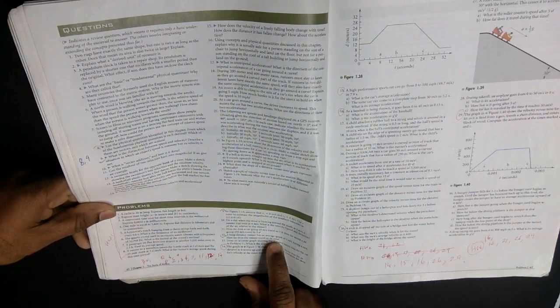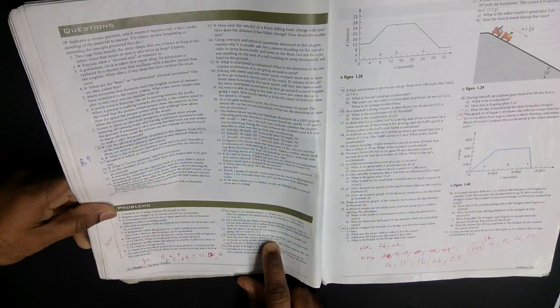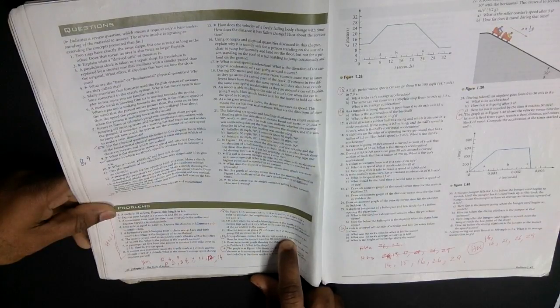And then here, a long distance runner has an average speed of 4 meters per second during a race. How far does the runner travel in 20 minutes? 20 minutes, you need to convert it to seconds. 20 times 60, 1,200 seconds. So all you do is 4 meters for 1,200 seconds. So multiply it. 4 times 1,200. So therefore you'll get 4,800 meters. That's the distance run.